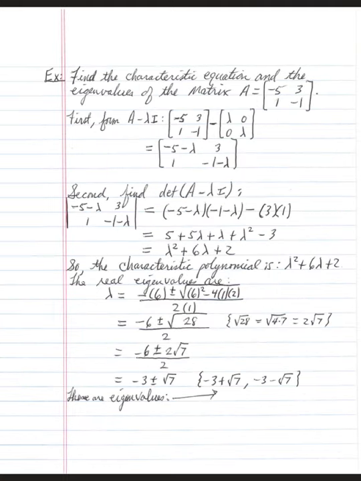So let's do an example. Find the characteristic equation and the eigenvalues of the matrix A. And again, this one's a 2 by 2 square matrix. First, let's form A minus lambda I, matrix A minus lambda times the identity matrix. Subtract based on position: negative 5 minus lambda, 1 minus 0, 3 minus 0, negative 1 minus lambda.